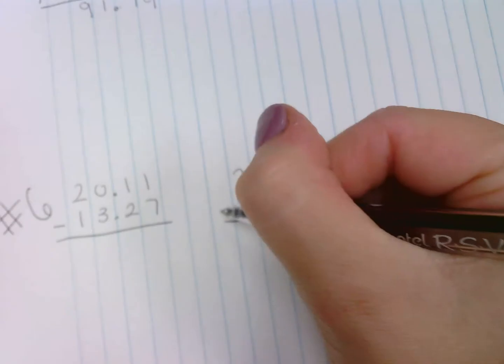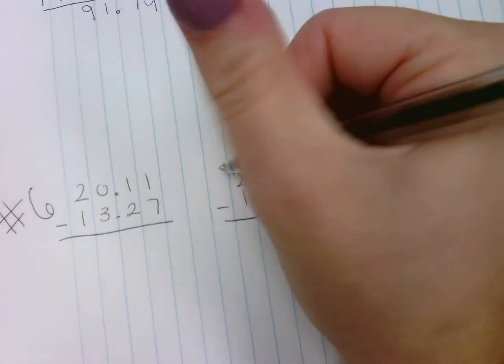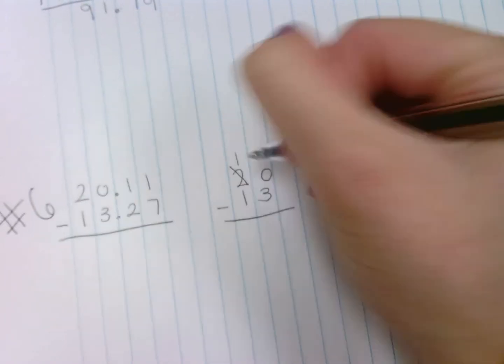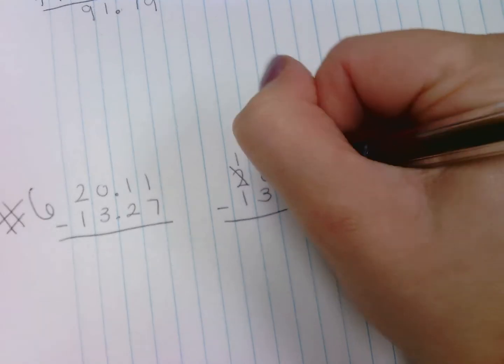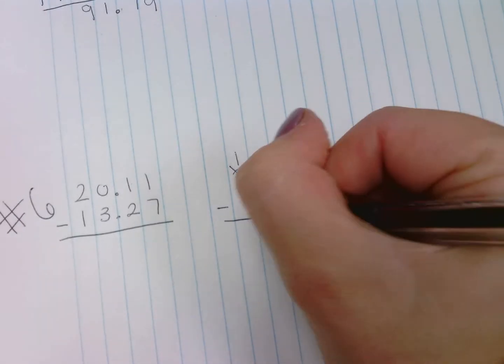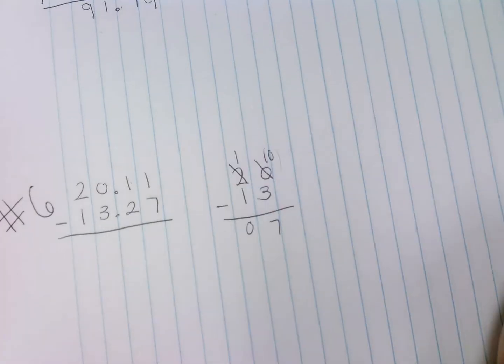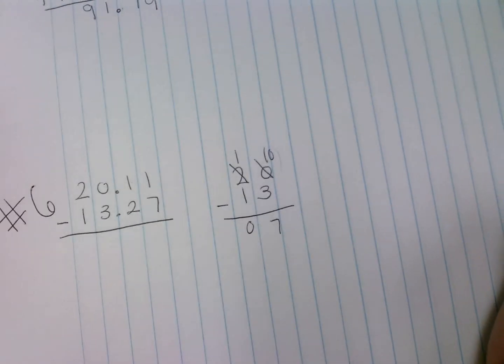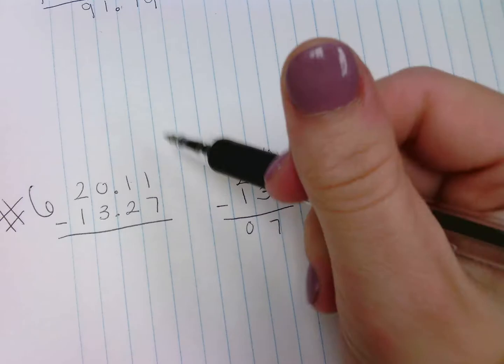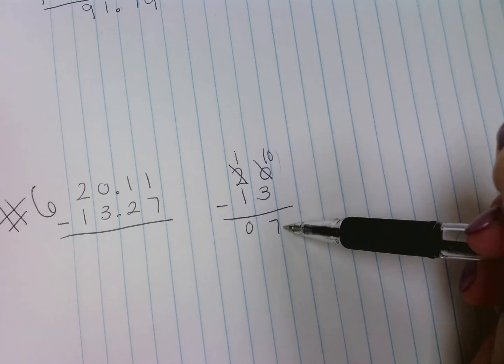So if I'm going to round, it would be 0 minus 3, which I cannot do, so I have to borrow from here, which becomes a 1. This becomes 10. 10 minus 3 equals 7, while 1 minus 1 equals 0. You don't always have to write that 0, but just in case you need to. So now we're going to go here. My estimate would be 7.